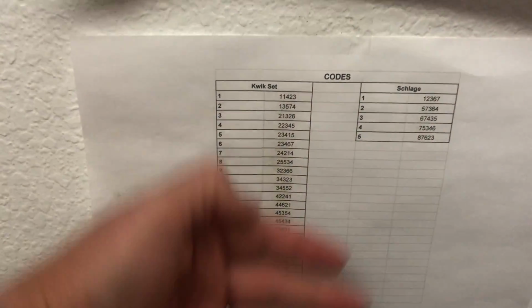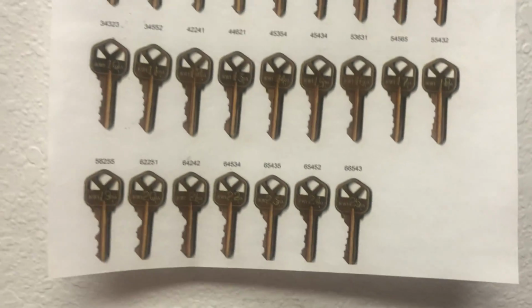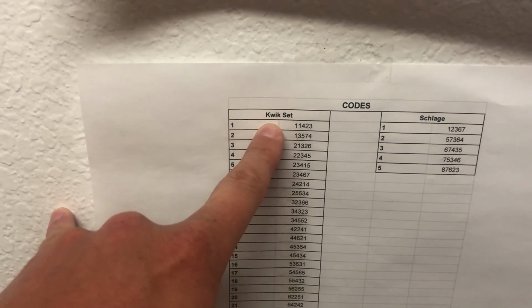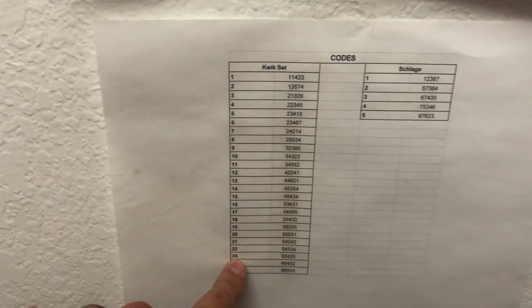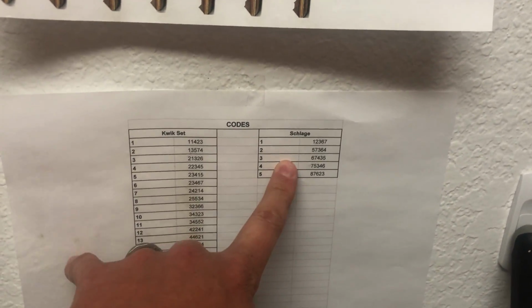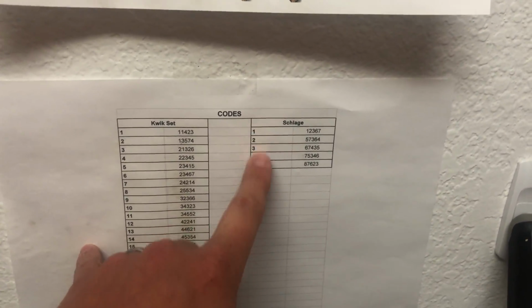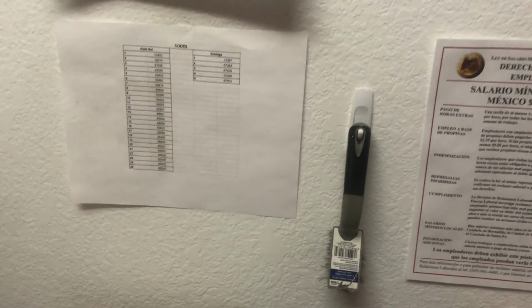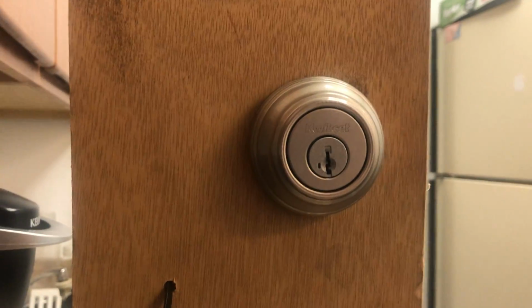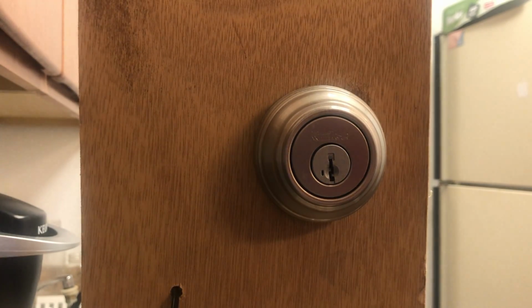Okay. So we keep a list, and we use this list here. These codes here are the same as these codes here. Same keys. But we use this one, our coding, in our management software. So quick set 1 through 25, and that's how we log the code in our software. And then SLEG, SCH 1 through 5. Okay, so pretty simple stuff. We also have this dummy door, I guess you'd call it, or training door, and I'll show you how to use that in just a second.